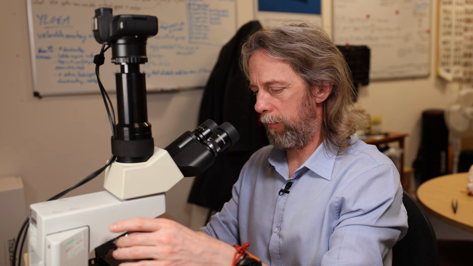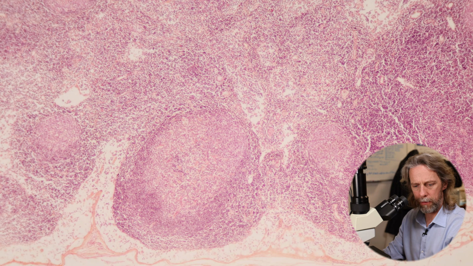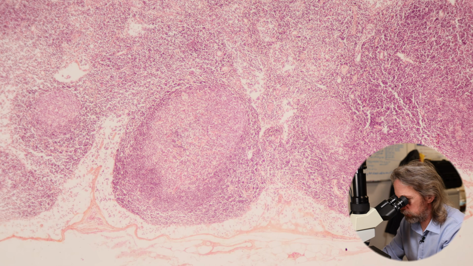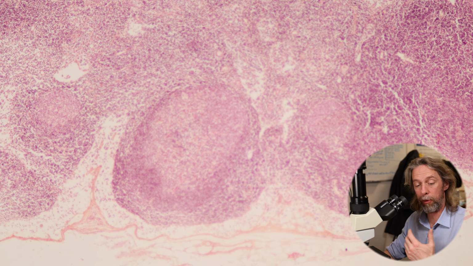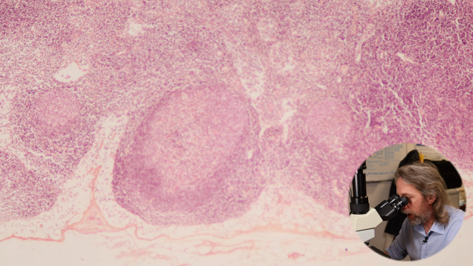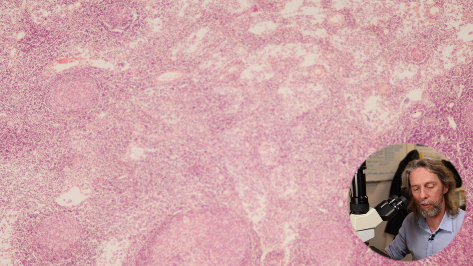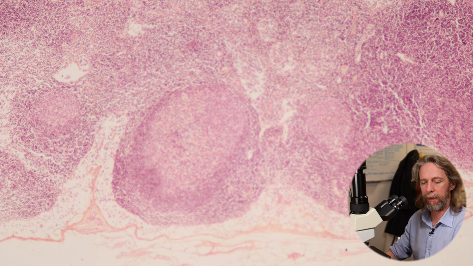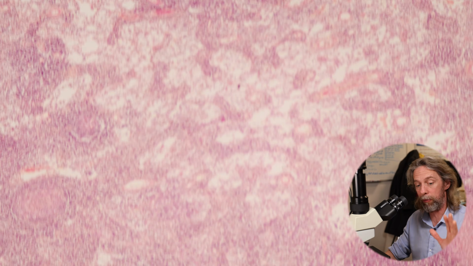Okay, let's go back out to the lowest power. And all right, so I said that out here in the cortex we've got these nodules, and these are mostly B cells. And then in the paracortex we've got mostly T cells and specialized vessels with high endothelial venules, so lymphocytes can move in and out. And I said that as we move from the cortex into the medulla, in the medulla we see fewer cells and more spaces, so we'll have a look at that in a moment and then we'll be done.